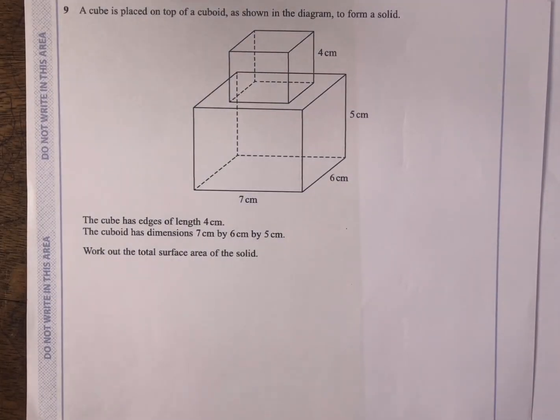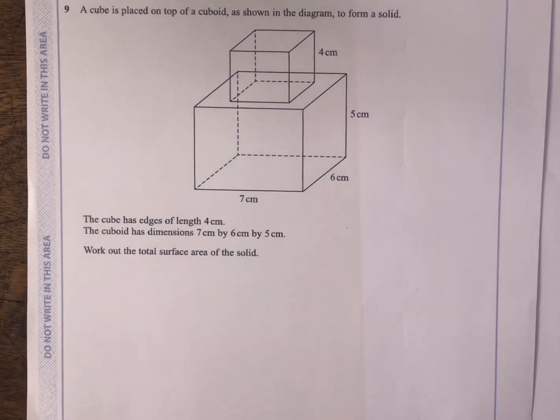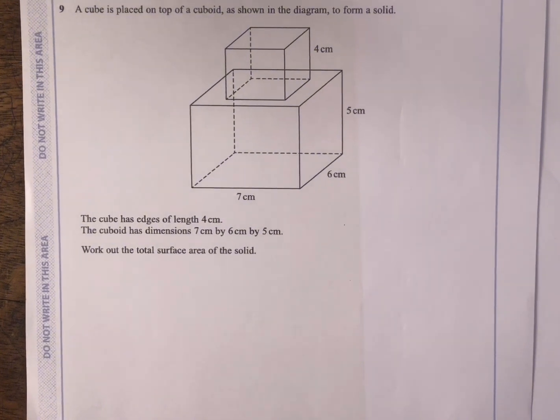Okay, so let's see. We have question 9 here. A cube is placed on top of a cuboid as shown in the diagram to form a solid. The cube has edges of length 4 centimeters. The cuboid has dimensions 7 by 6 by 5 centimeters. So we have to work out the total surface area of the solid.